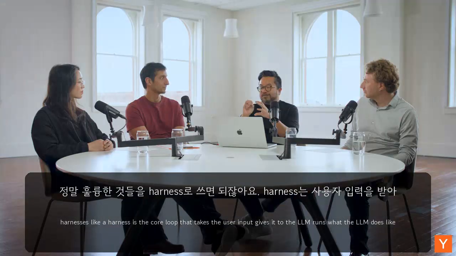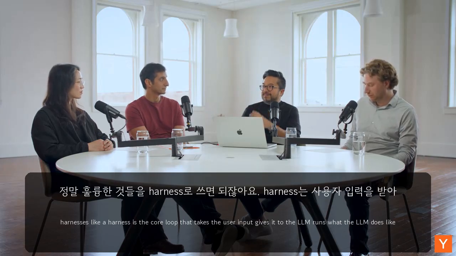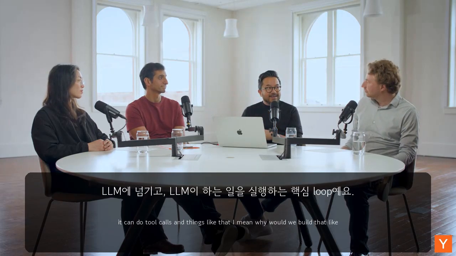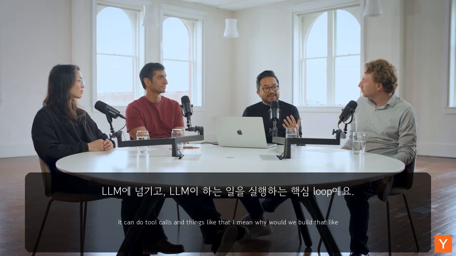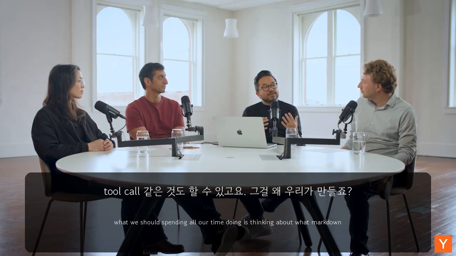A harness is the core loop that takes the user input, gives it to the LLM, and runs what the LLM does. It can do tool calls and things like that. I mean, why would we build that? What we should be spending all our time doing is thinking about what markdown there should be.